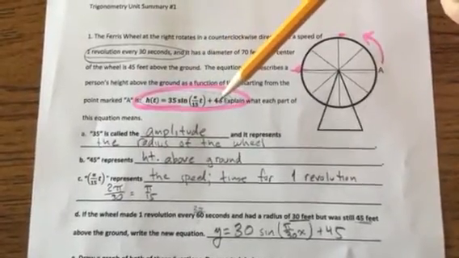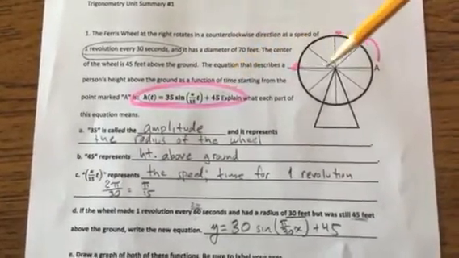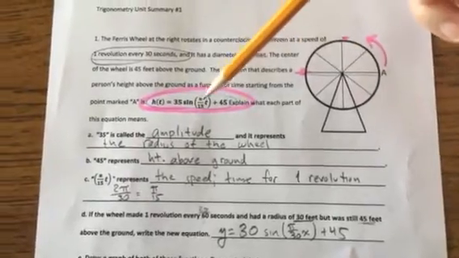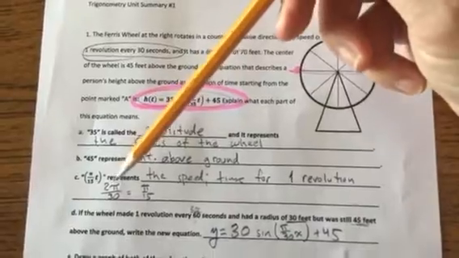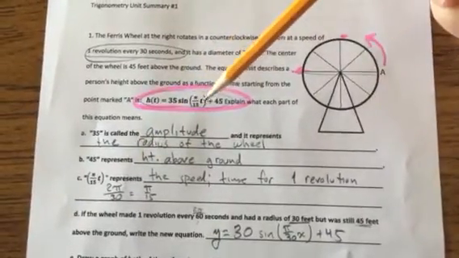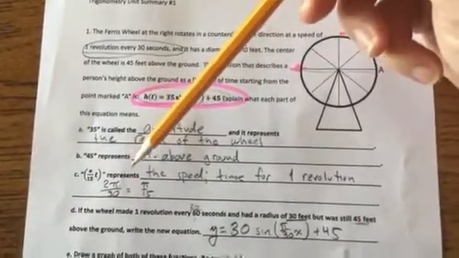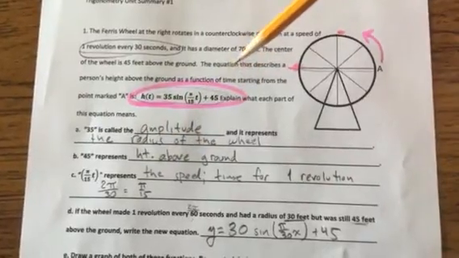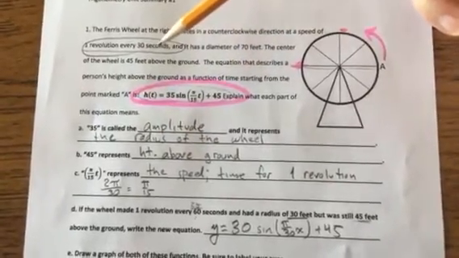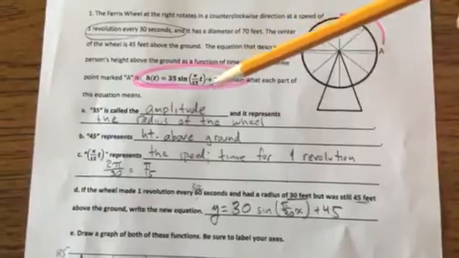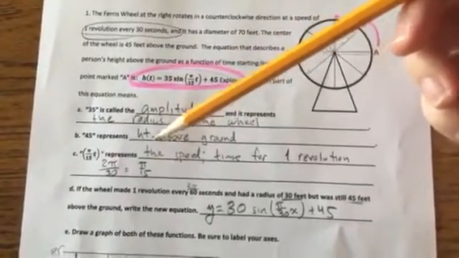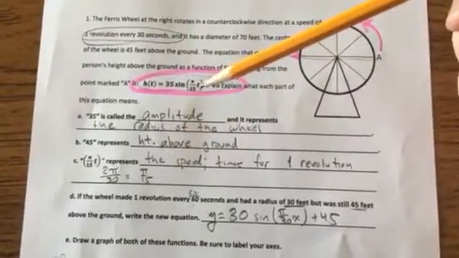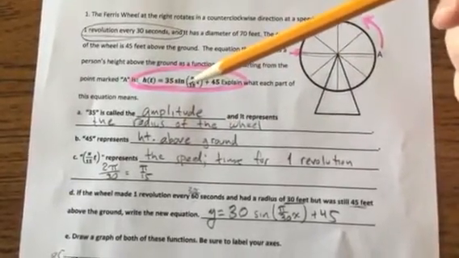The plus 45 here is the number of feet above the ground for the center of the wheel, and this pi over 15 is calculated from 2 pi over 30. 2 pi over 30 is the period of the sine function divided by 30 seconds. So the rotation of the wheel figures into this number. More accurately, this is called the angular velocity, and it's the input value into the sine function.